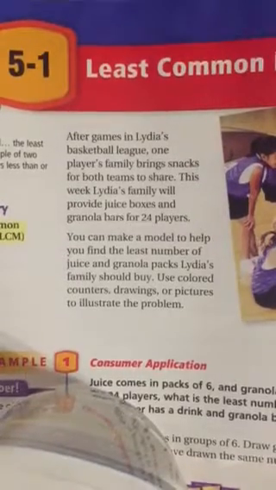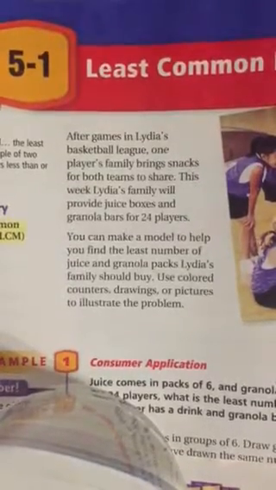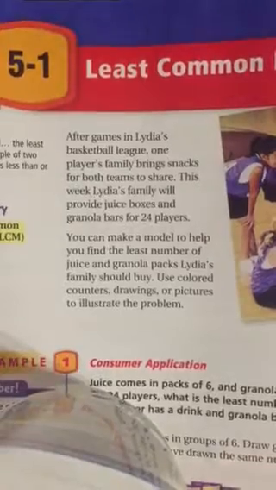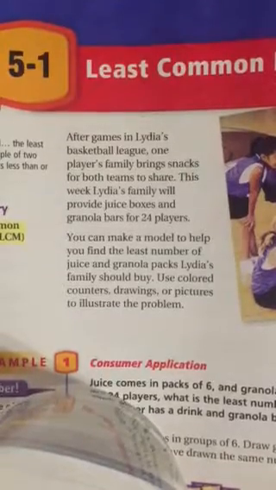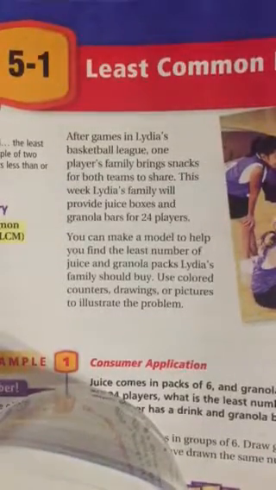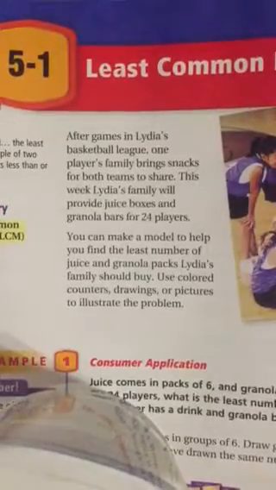So we are going to be mostly looking at 6th grade math, lesson 5-2, but I'm starting with just a little bit of 5-1. So let's get going because we have a lot to fit in here.